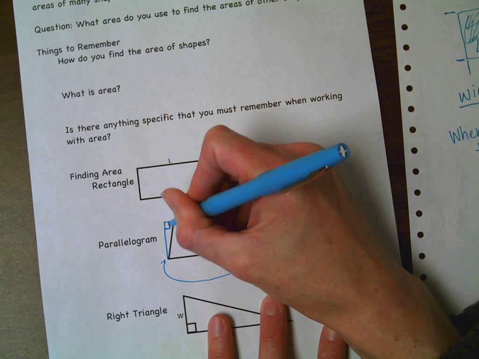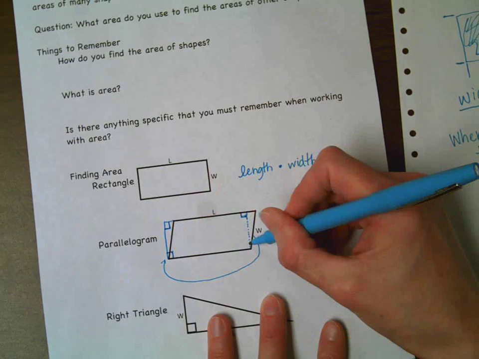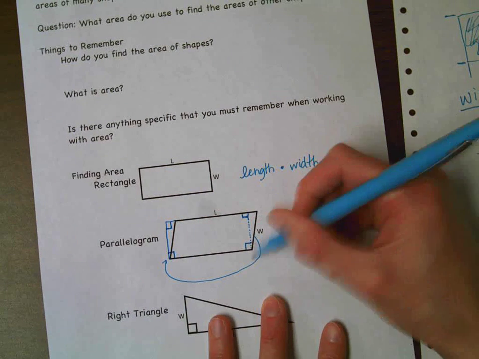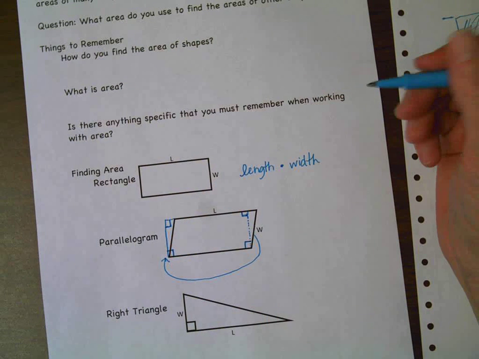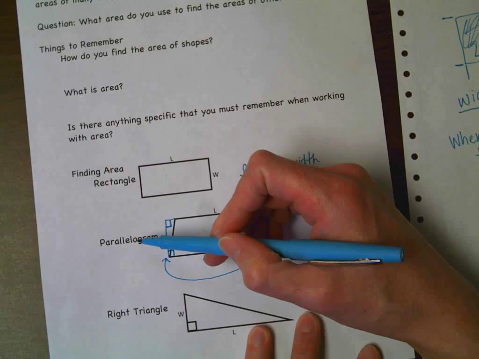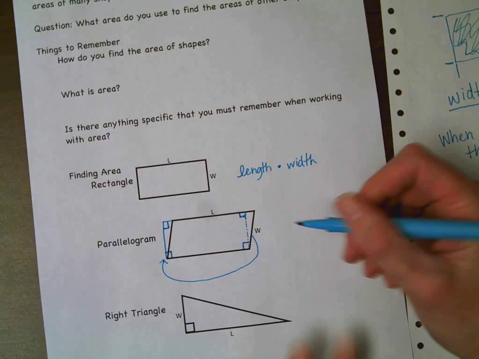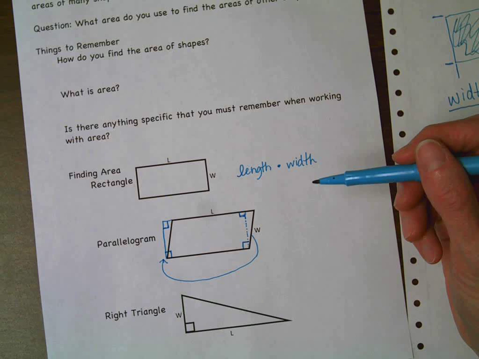And when you do that, another 90-degree angle gets formed. This is a 90-degree angle, and this is a 90-degree angle. So what new shape do you see when you do that? If everybody says a rectangle, then you are correct, because you can take a parallelogram and turn it into a rectangle. So when you're finding the area of a parallelogram, you do the exact same thing. And so the area for a parallelogram is the length times the width. Okay, so there's that one.